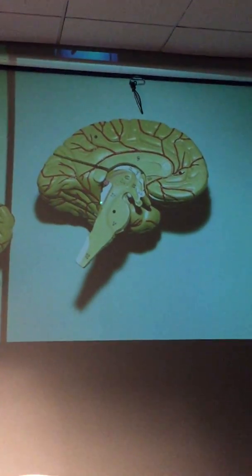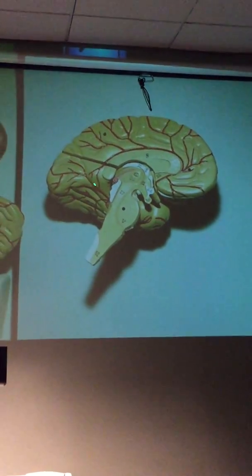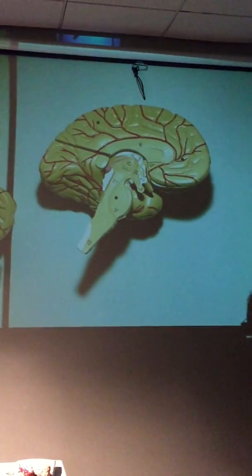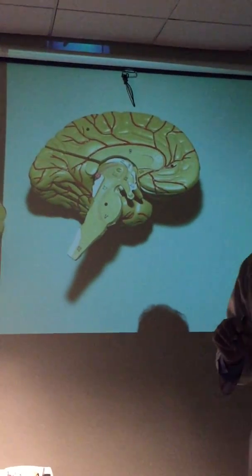What is this artery on the lower surface? Lesser occipital. No. Posterior cerebral. She was kidding.